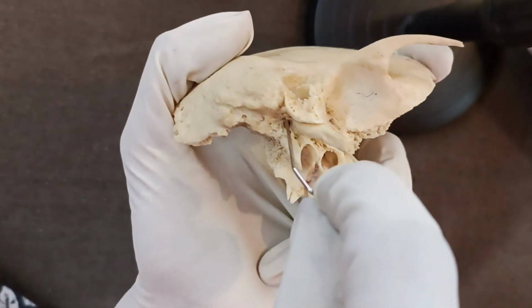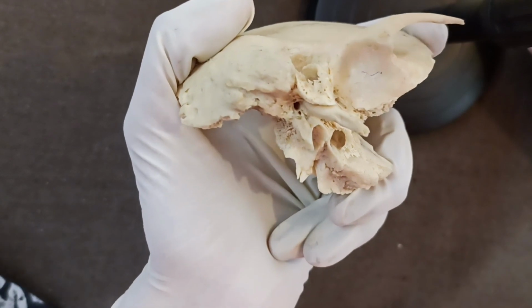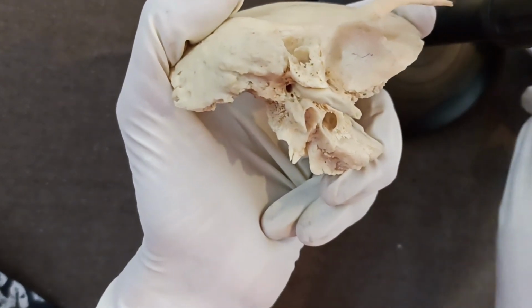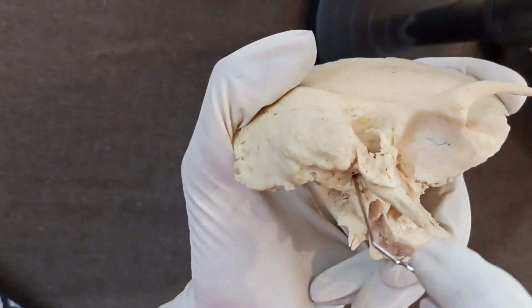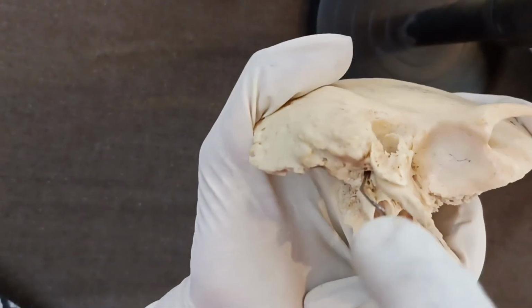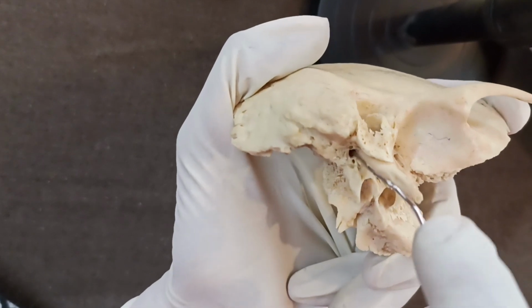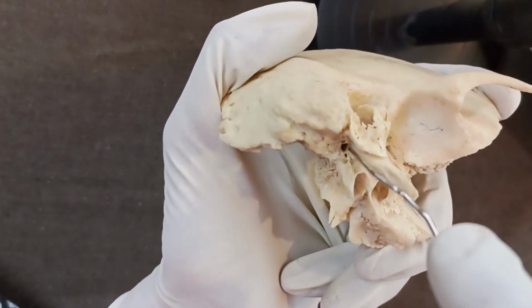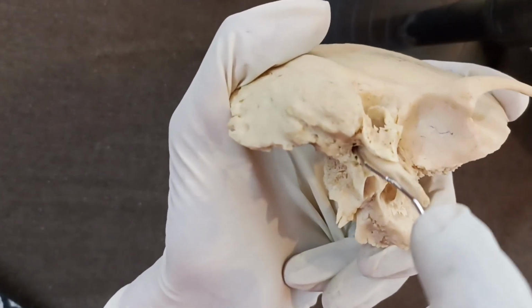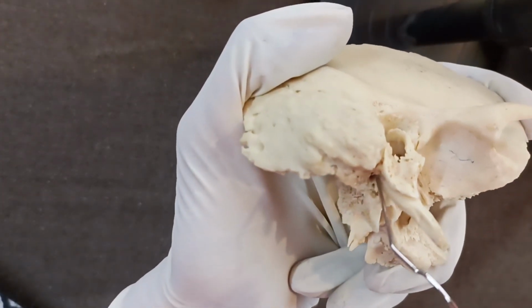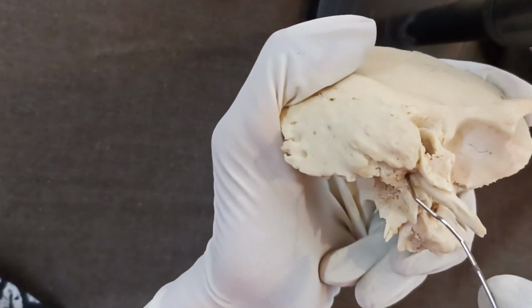This foramen is known as the stylomastoid foramen. This stylomastoid foramen transmits the facial nerve. From here the exit of the facial nerve takes place through this stylomastoid foramen.